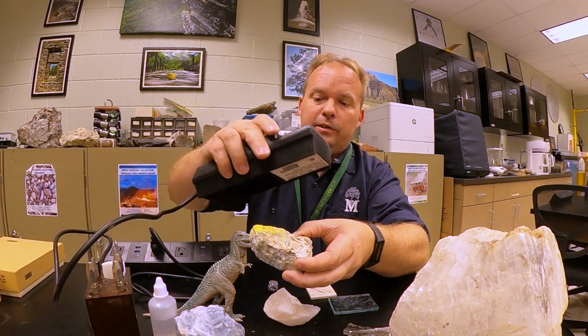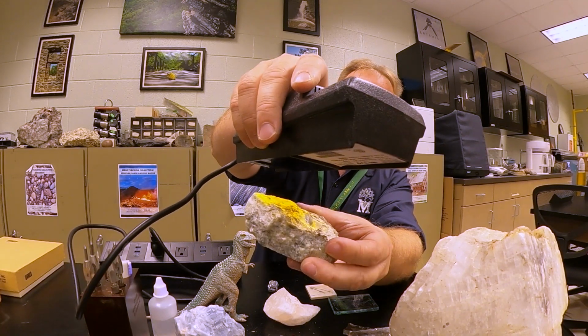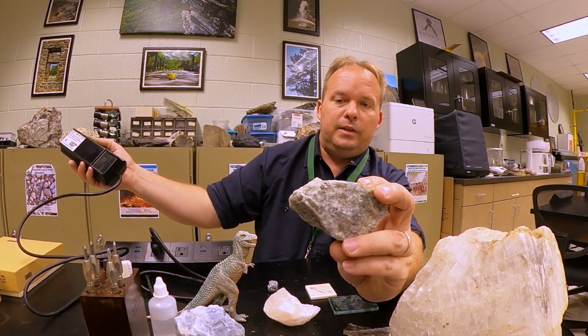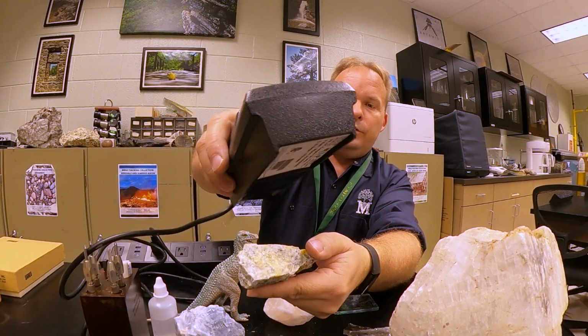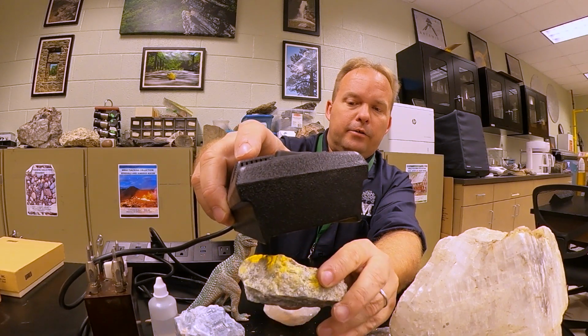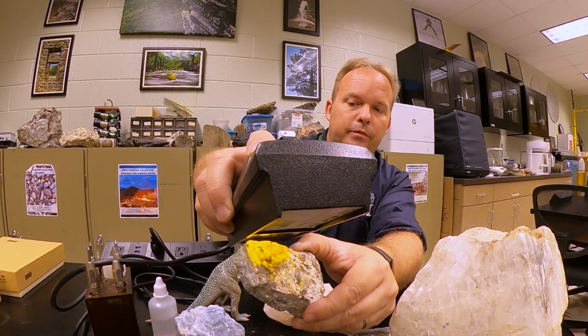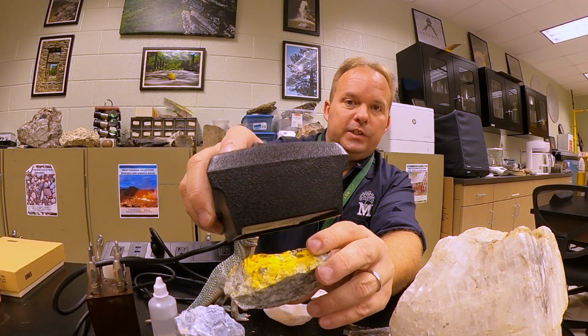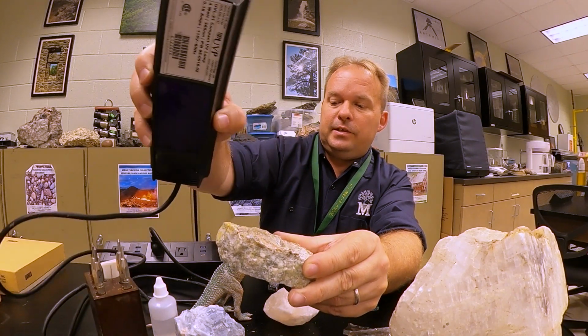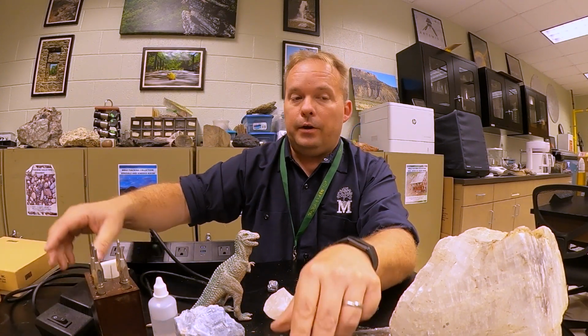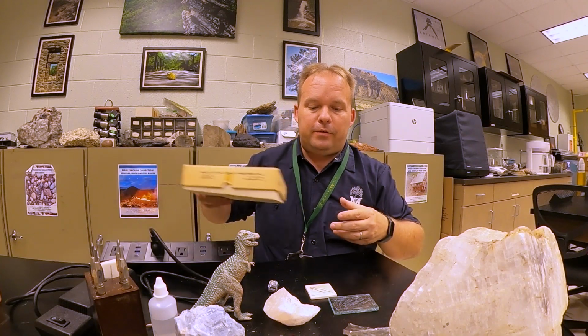There are some other distinctive physical properties that are worth noting. One of my favorites is phosphorescence, and you can see here this mineral, which doesn't look like much of anything, but when I shine a black light or ultraviolet light on it, it really glows with excitement. So that's an important physical property. Another one, you've probably heard some beeps in the background.